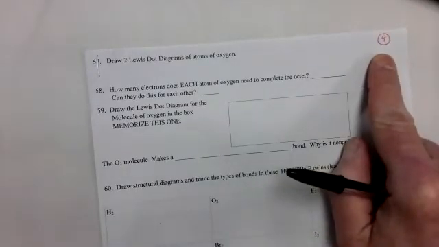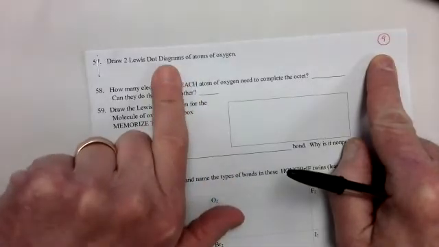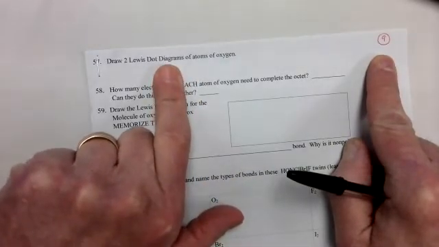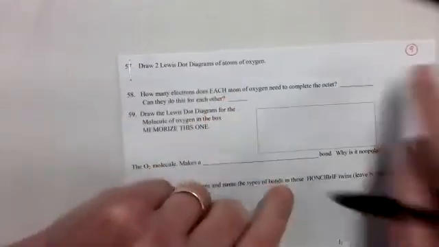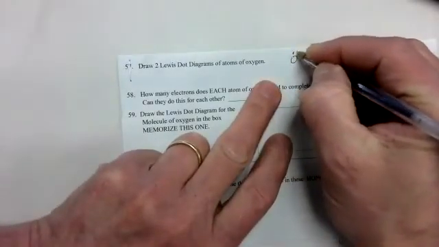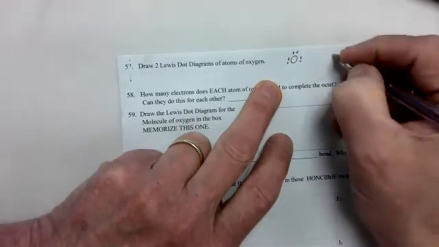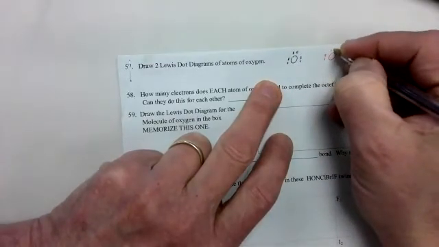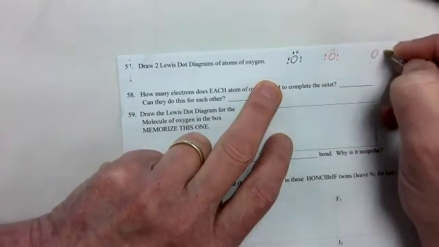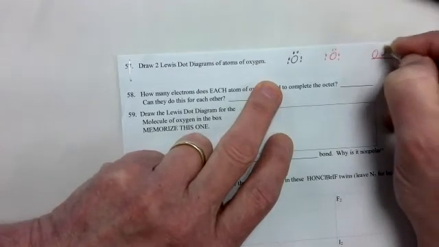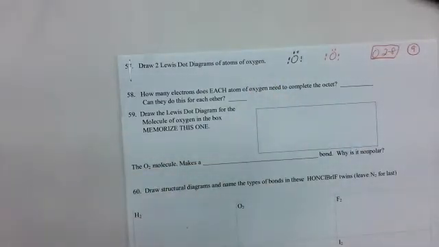We're going to look at page 9 of the bonding notes. Draw 2 Lewis dot diagrams for the atoms of oxygen. Well, here's one. Here's another one. Both oxygens have a 2-6 electron configuration.